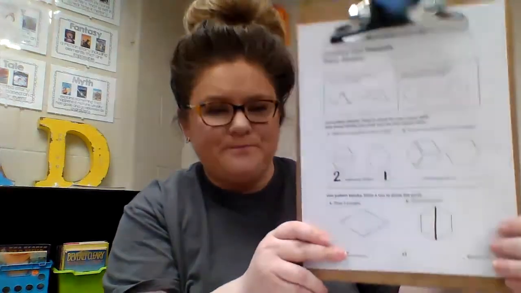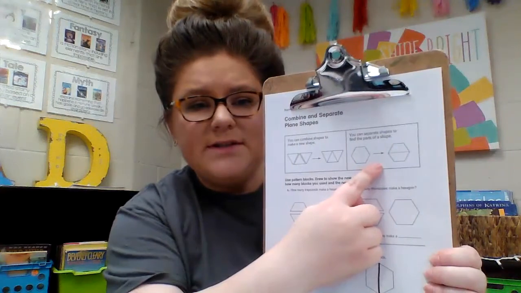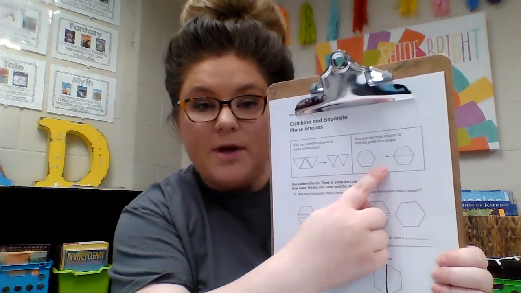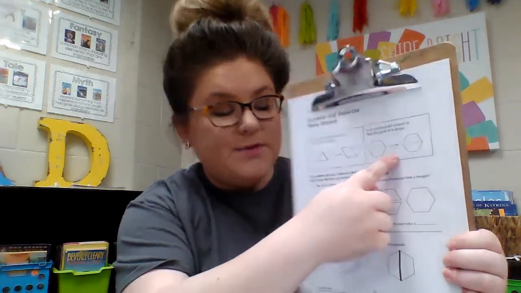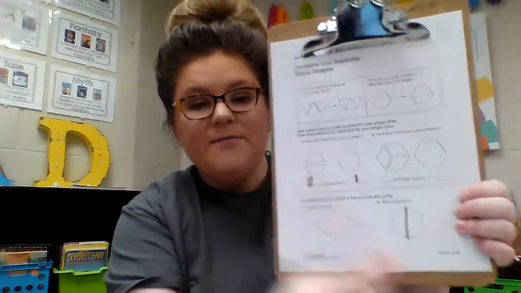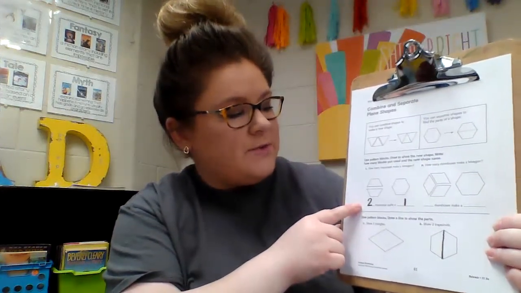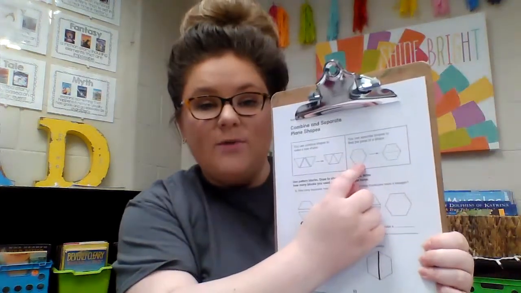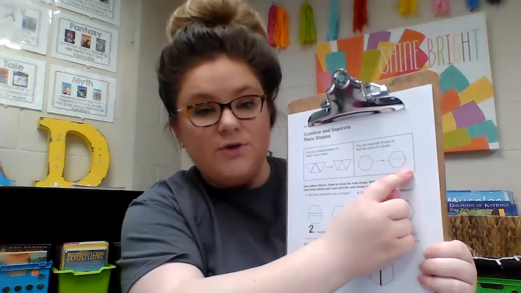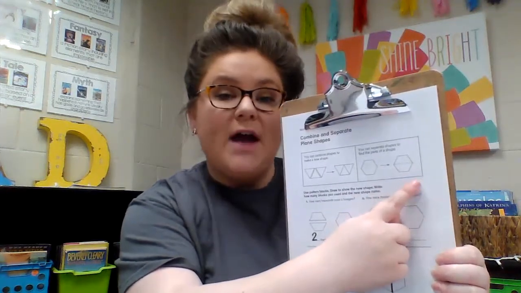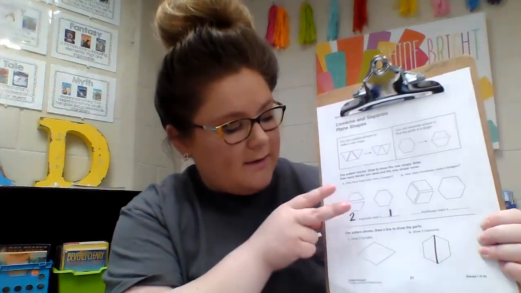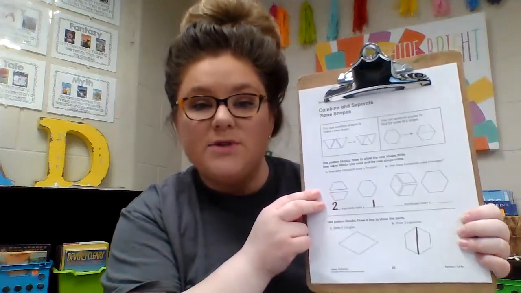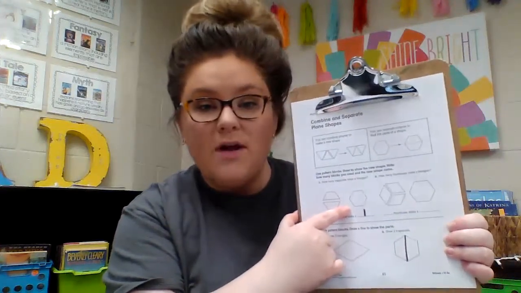Okay, so I'm going to focus in on this example right here with the hexagon and trapezoids because that one actually helps me do this example here and then this example here. Our first one says, how many trapezoids make a hexagon? Well, we know here that we separated a hexagon into two trapezoids, so I'm going to do the opposite of that here, where I have two split up trapezoids. I'm going to combine them into one hexagon.